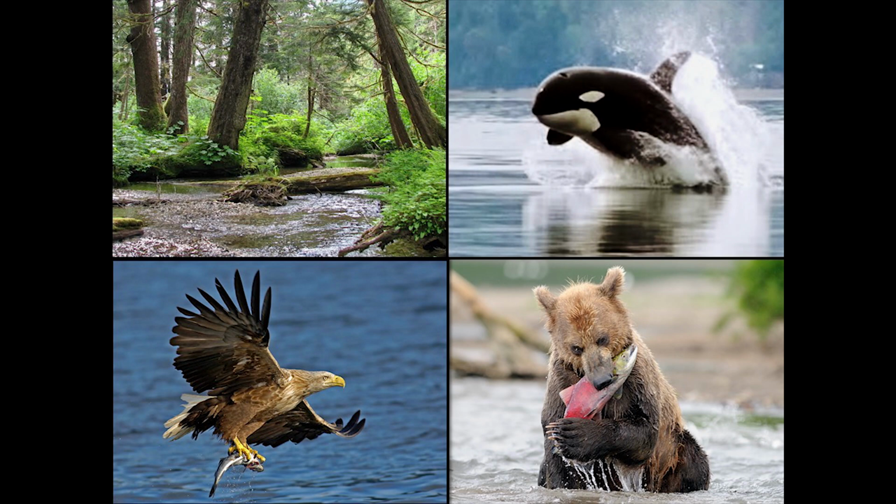The trees then soak up their nutrients from the soil, including the nutrients that the salmon just deposited. Scientists have tested the trees all the way up on Mount Baker, and they have found ocean nutrients inside of the trees. That's because the salmon carry these nutrients all the way from the ocean.